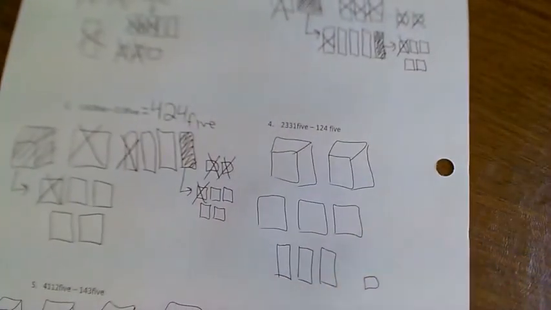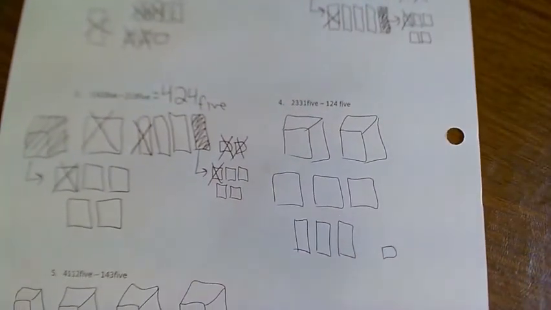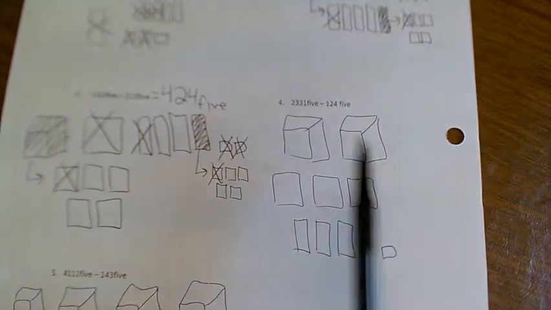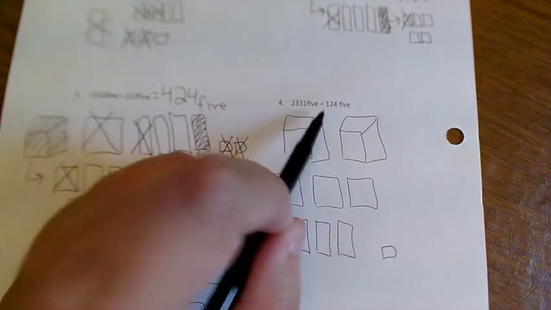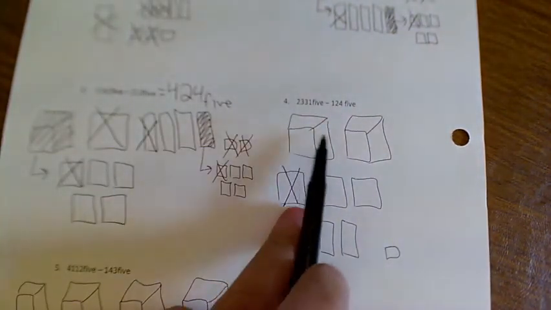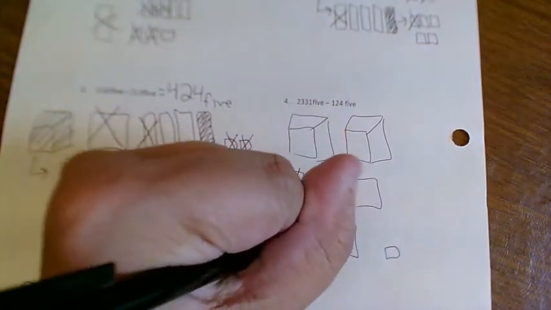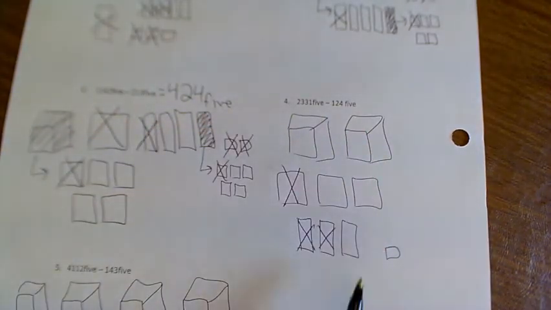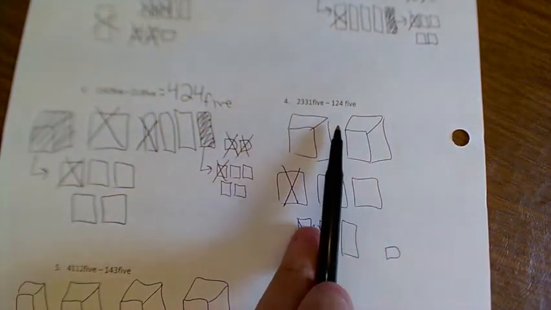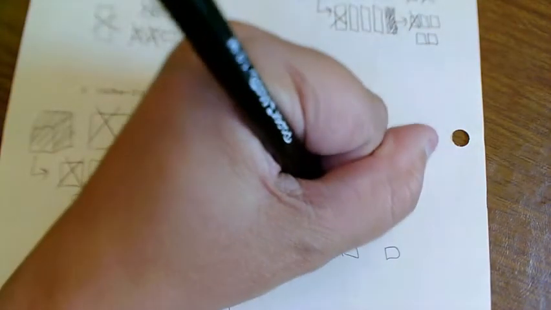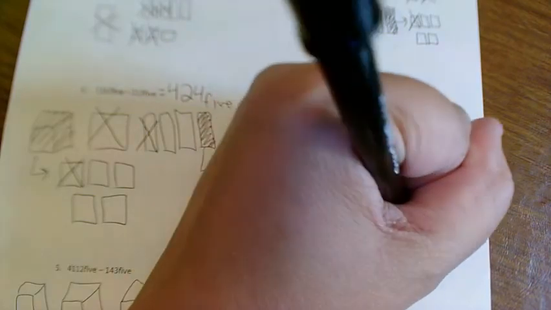Okay, number 4. We have 2 cubes, 3 flats, 3 longs, and 1 unit, and we need to take away 1, 2, 4. So we need to take away 1 flat, so not a problem. 2 longs, not a problem. And then 4 units, but we only have 1 unit, so this long here, we need to break back down into 5 units.